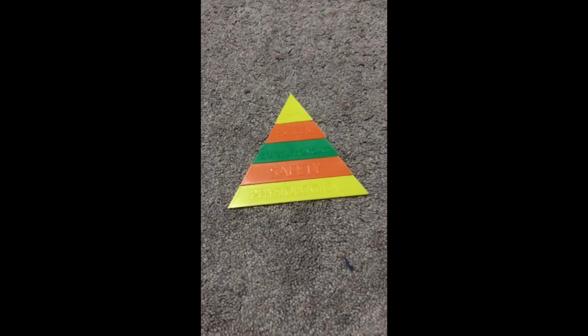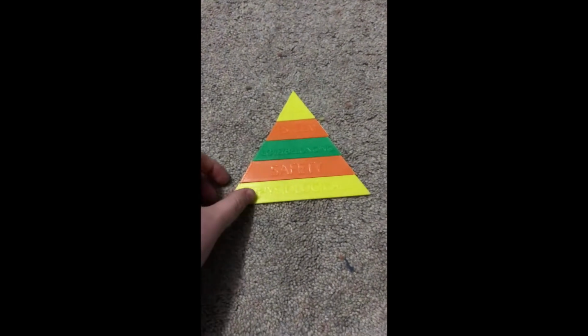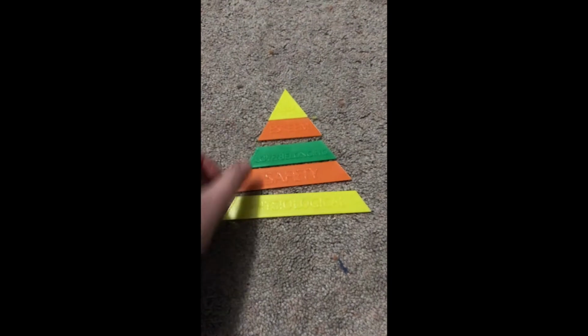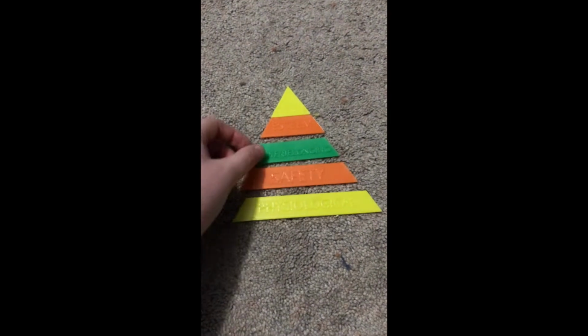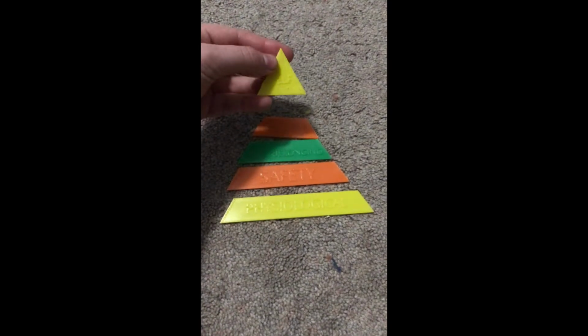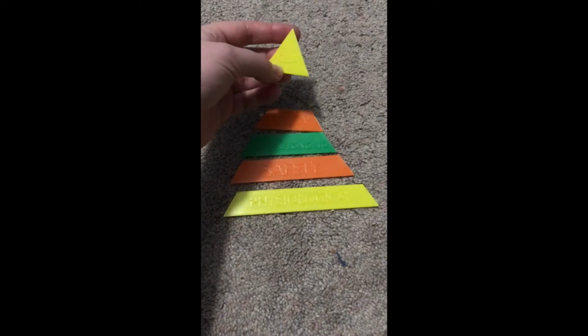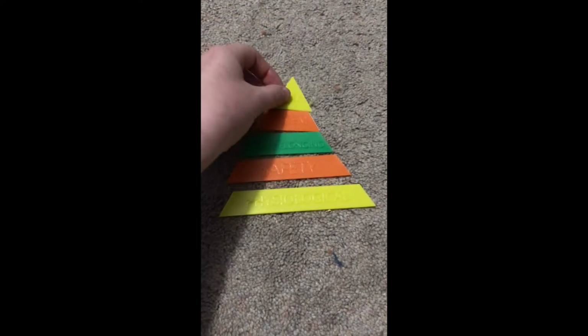This next piece is a 3D printed model of Maslow's hierarchy of needs. So each one, they come apart, and as you can see, we have the physiological, safety, love and belonging, esteem, and self-actualization. Actualization was a little too hard to print, but that is what this one is for.